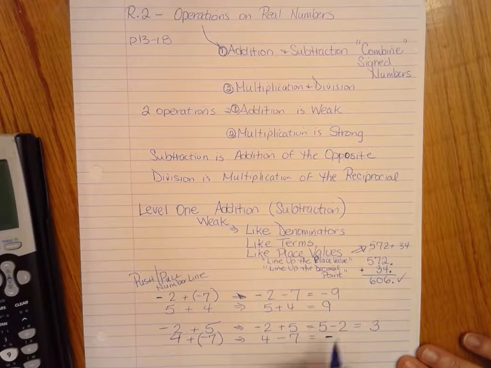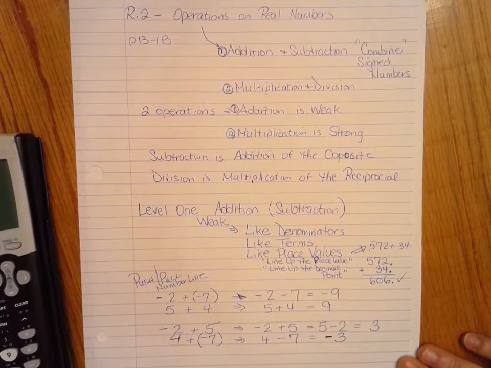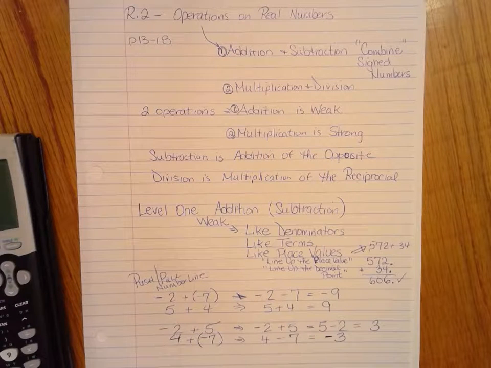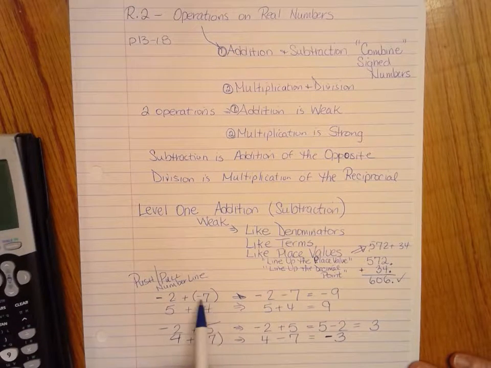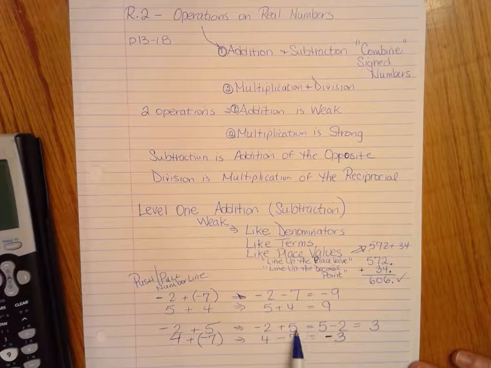By how much? By a value of 3. So this is a negative 3. So it's a push and a pull. It goes back and forth. You can think of it as the number line. This is where you start and you move 7 in the negative direction. This is where you start and you move 4 in the positive direction. This is where you start and you move 5 in the positive direction. You end up on the positive side because 5 was heavier.